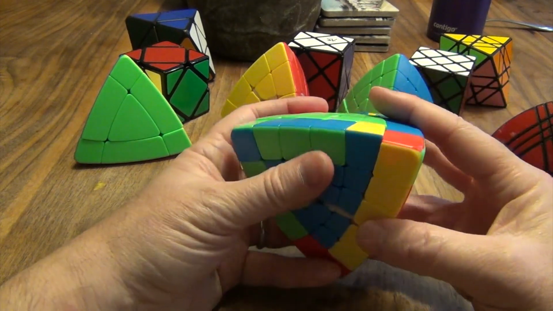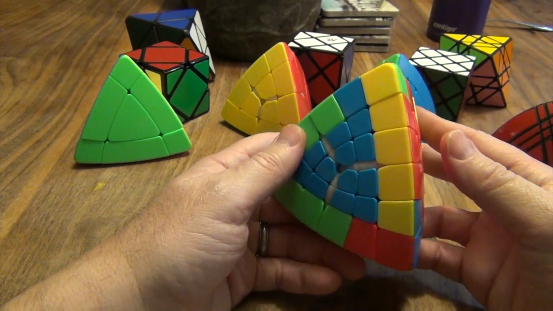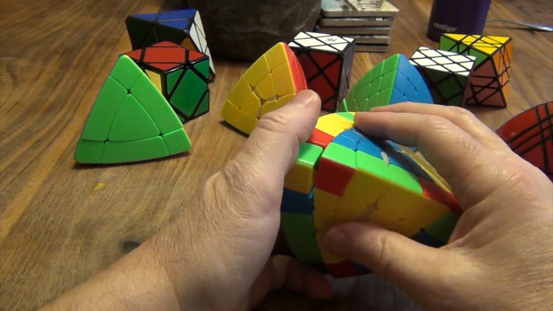Might as well finish putting this one in. So blue and green.